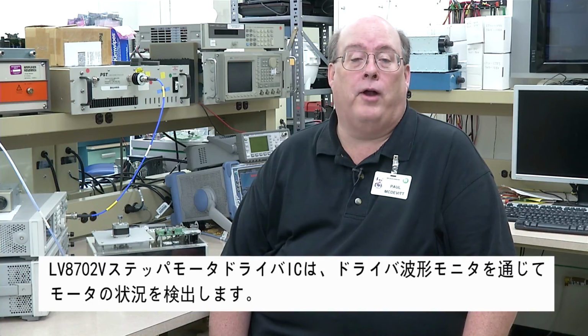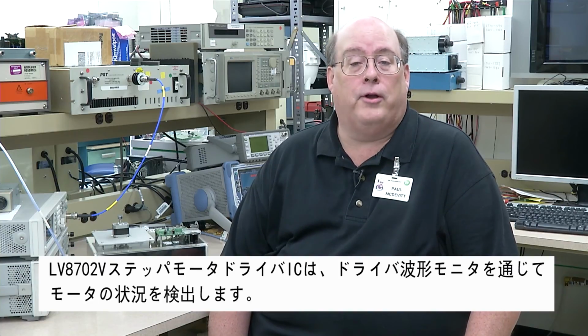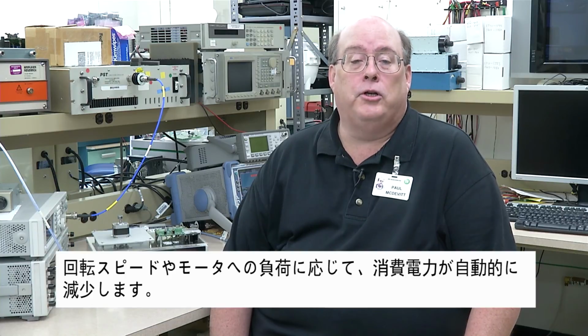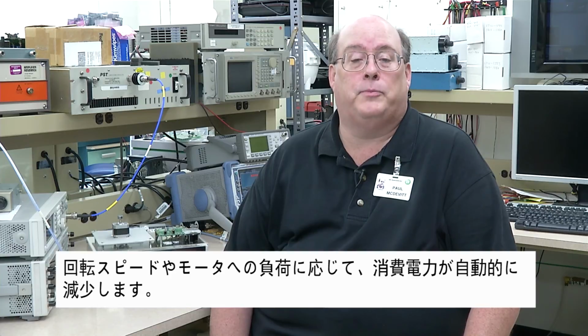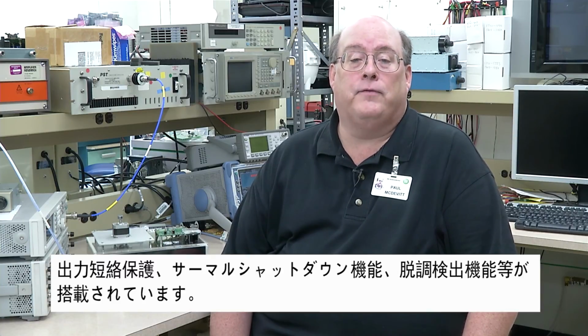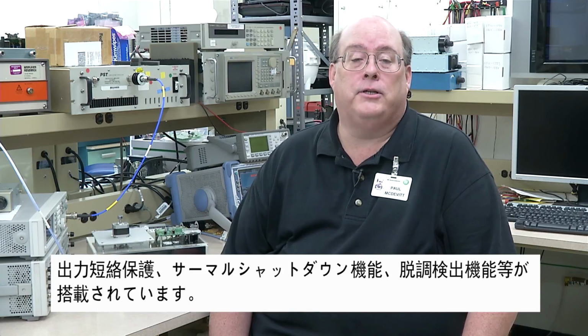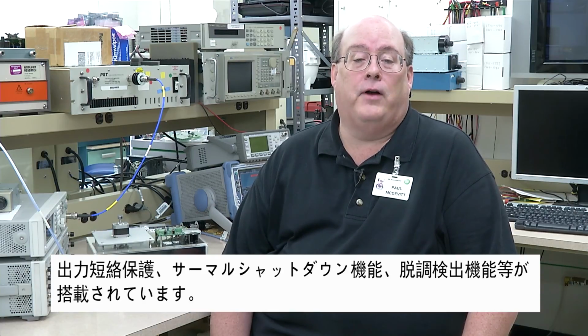The LV8702V stepping motor driver IC detects motor condition through driver waveform monitoring. Power consumption is reduced by automatically reducing the current value according to the rotation speed or load of the motor. The device has an operating voltage range of 9 volts to 32 volts, and protection features include output short circuit protection, a thermal shutdown function, and a step-out detection function.